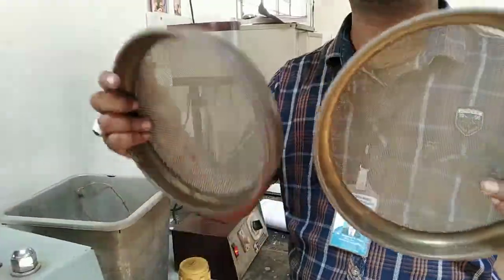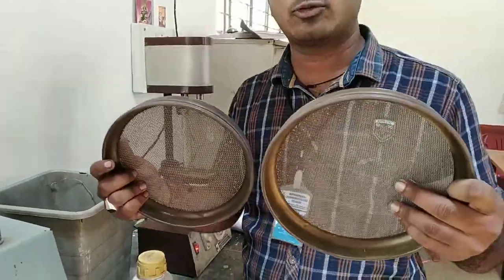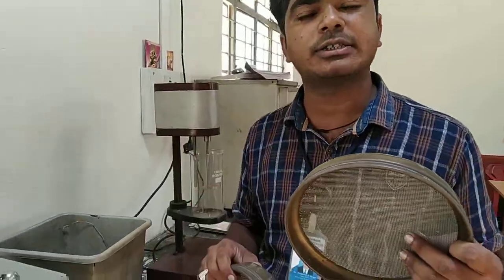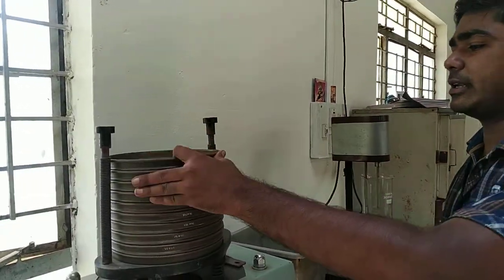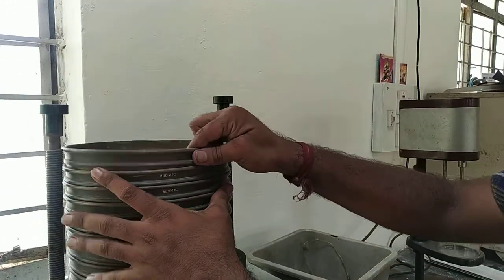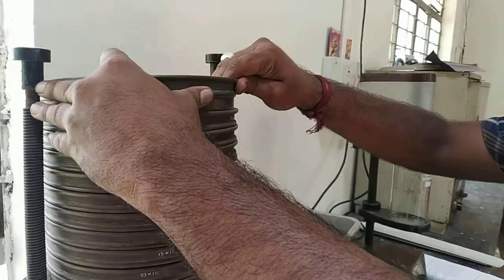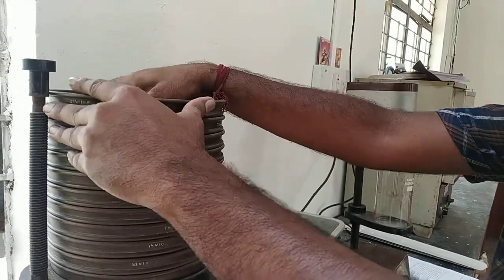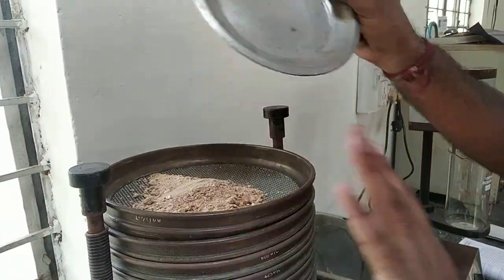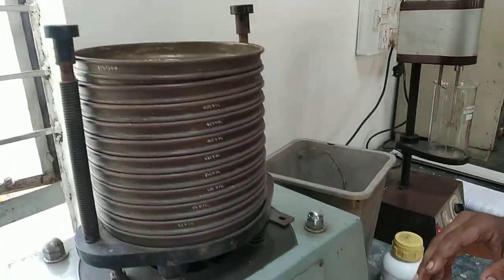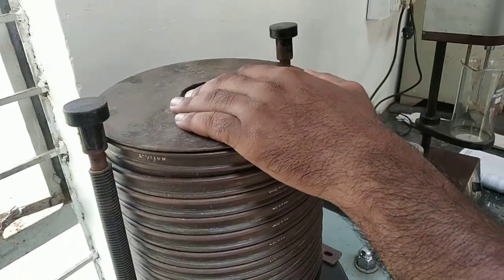Like this, the microns of the mesh start to decrease across the trays. From the higher order to the descending order you have to arrange these mesh trays into this assembly. Now I am putting them according to the sequence given in your manual, from the larger order to the smaller order. Now see, this 100 gram sand sample I am putting over here for the separation of the different sizes of grain. Now at the top I am giving the cover to this. Okay, now it has been locked.